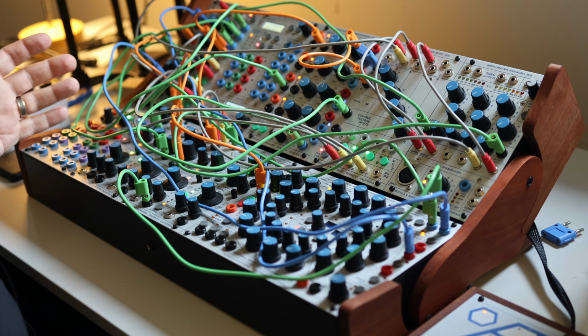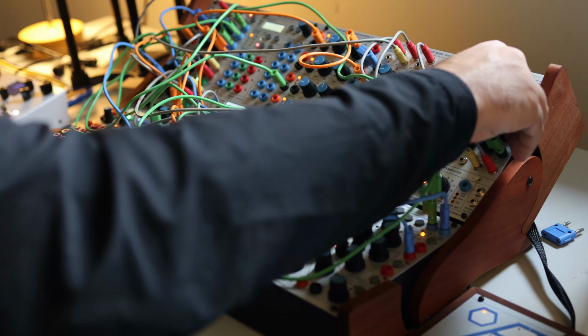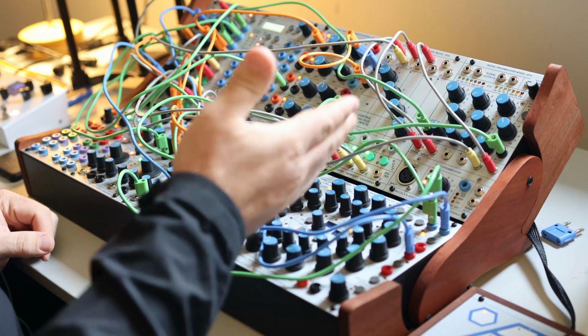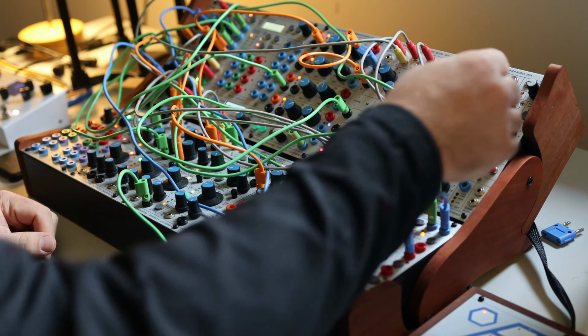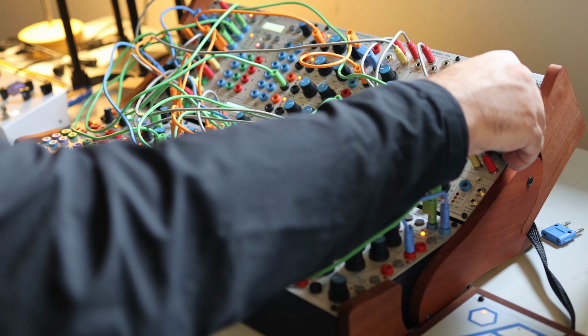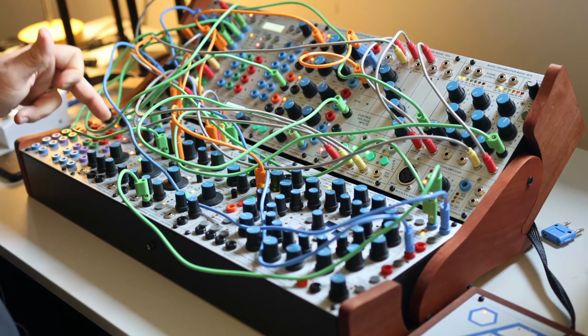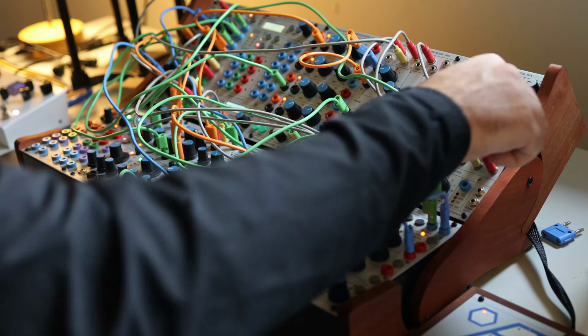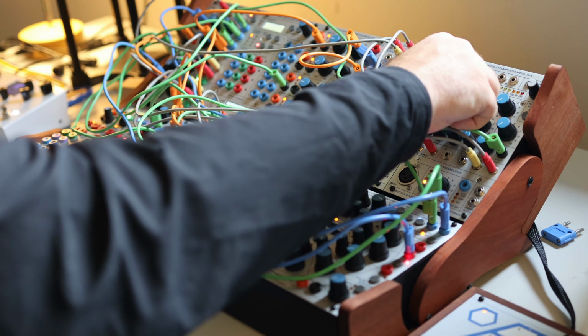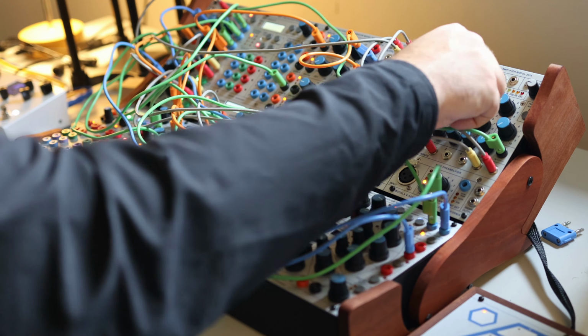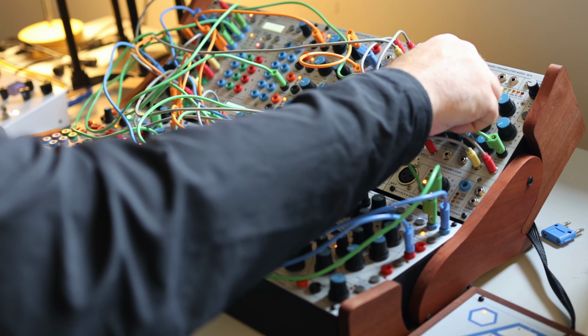I've kind of fixed in my mind the speed of this sequence, which before I was playing around with by changing the speed of the modulation oscillator. At the moment it's really regular, but there's nothing to say that I have to keep it there.